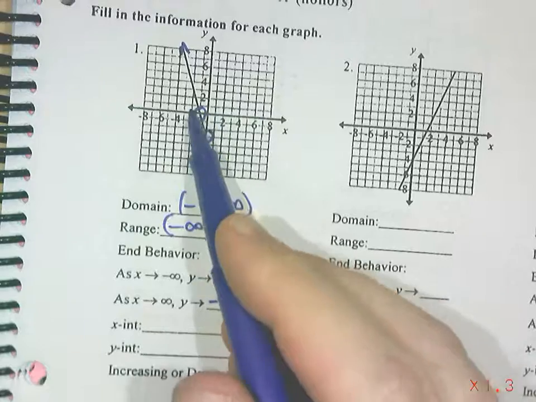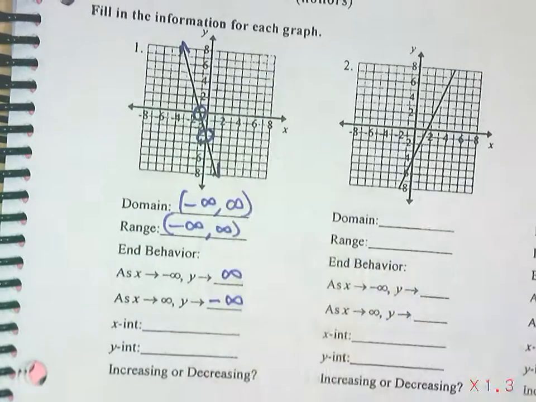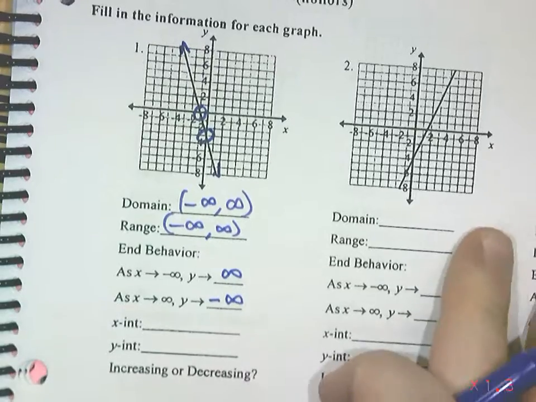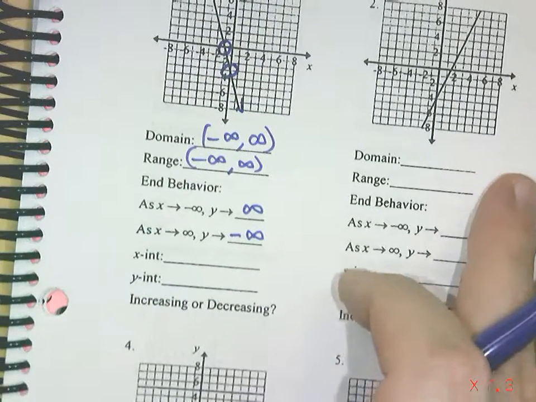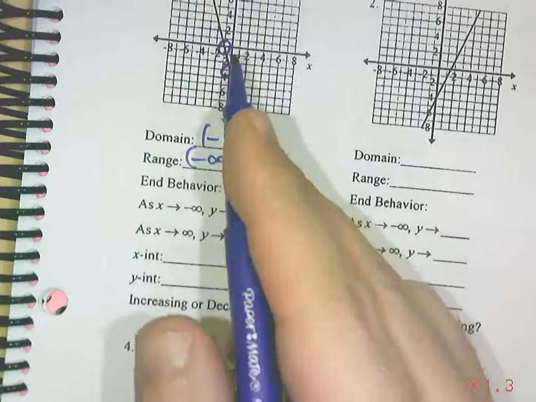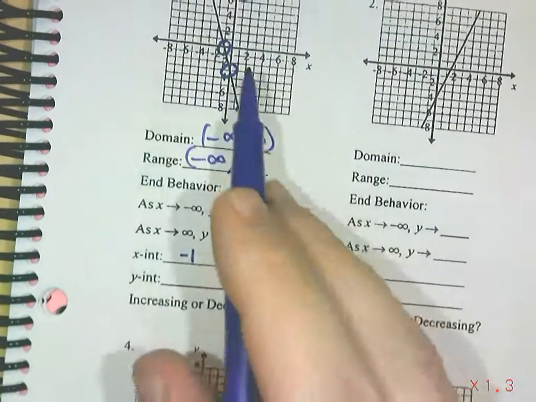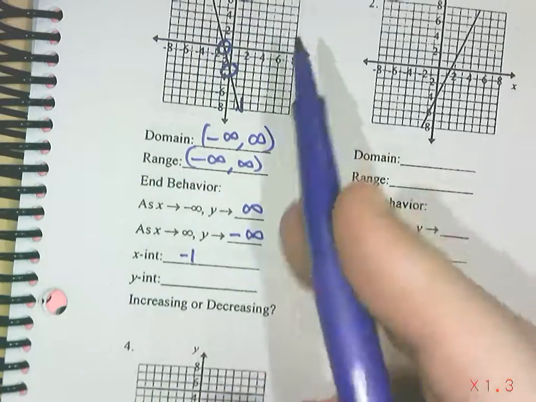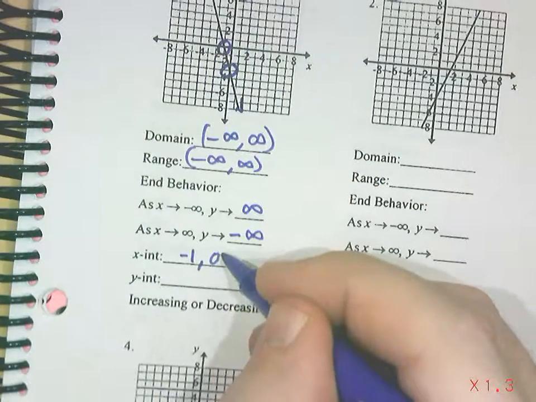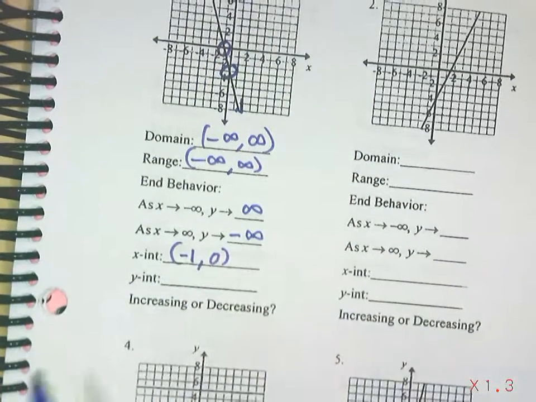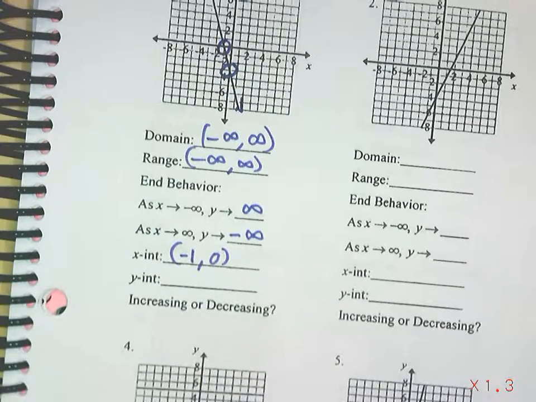Okay, so the x-intercept looks like it's crossing right there at -1 on the x-axis. Now, here's the key part: the x-intercept that it's asking for is the point. So the x-coordinate would be -1, but it also wants the y-coordinate. When you're on the x-axis, what is your y-coordinate? It would be 0. Okay, so the answer would be -1, 0. Ordered pair for that point.